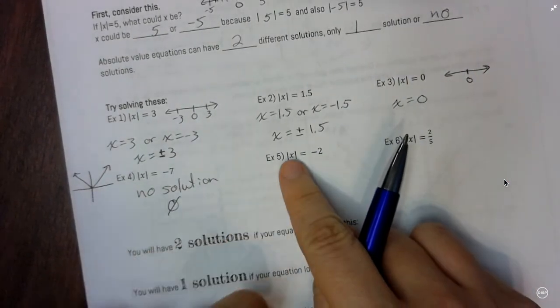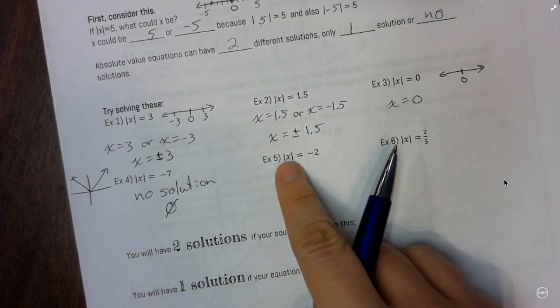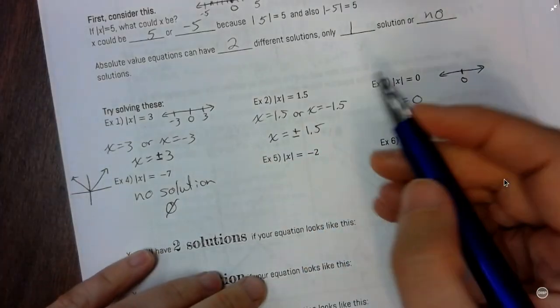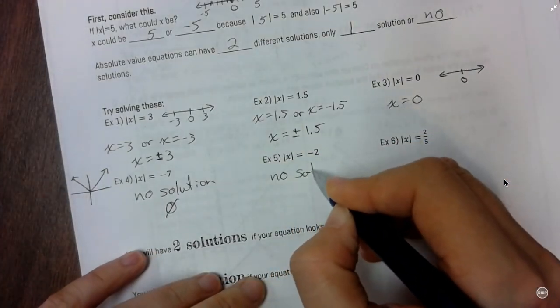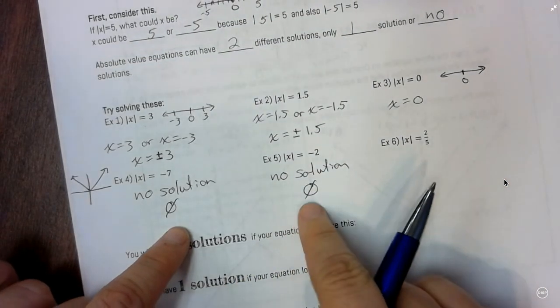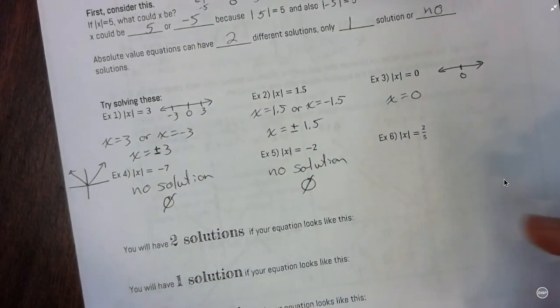Same one here. If the absolute value of x is negative 2, there's no number that does that, because if I take the absolute value of a number, I'm going to get a positive number. So this has no solution. And this thing that I'm drawing here is 0 with a slash through it. That just means no solution. Just another way to say that. You wouldn't have to write both. You could pick one or the other.